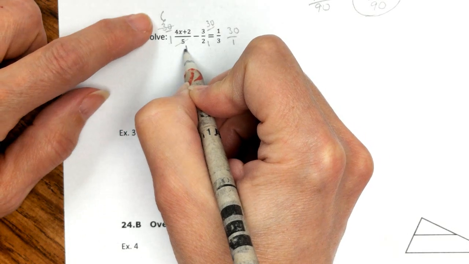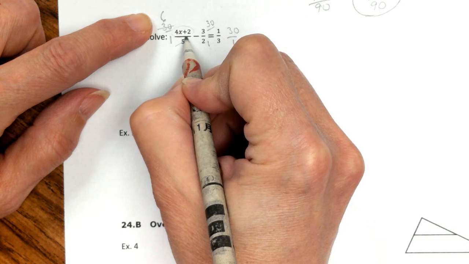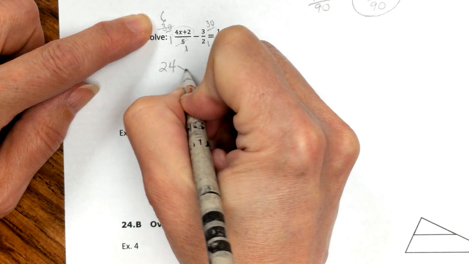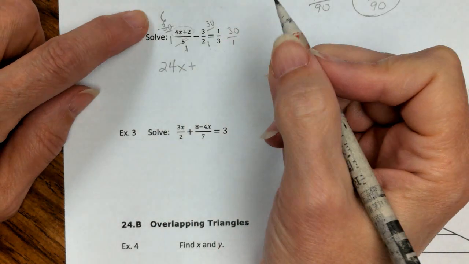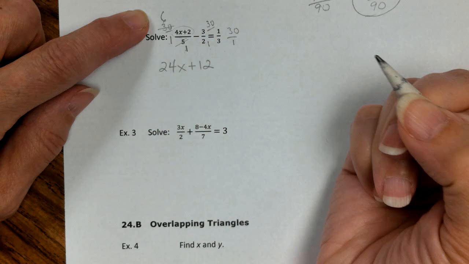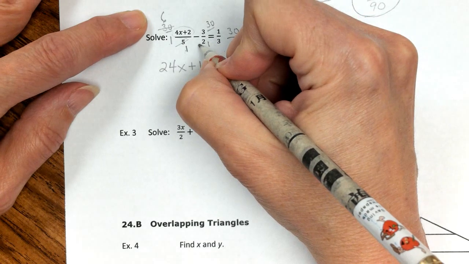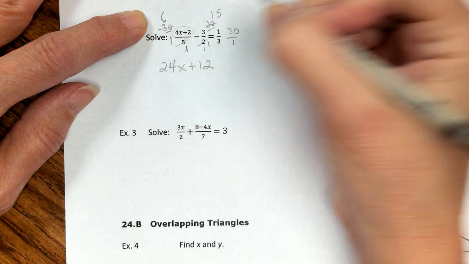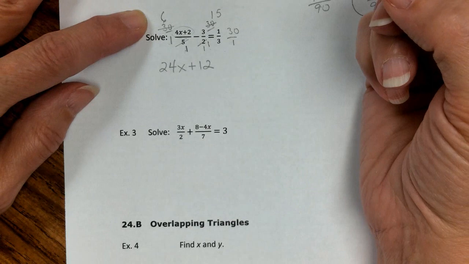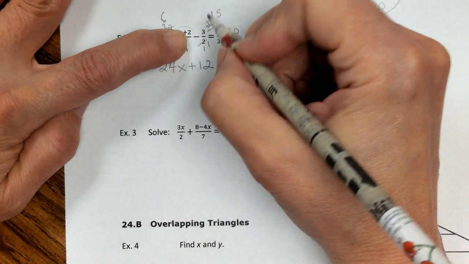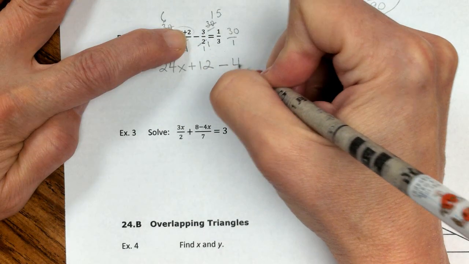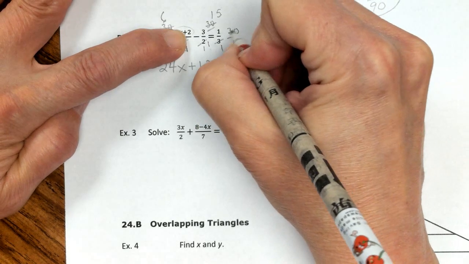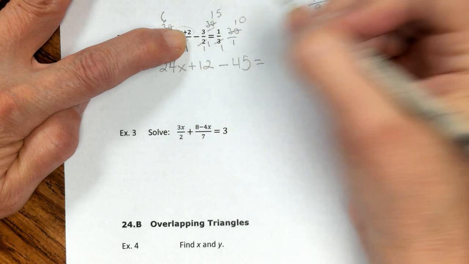What I've got now, though, is 6 times this whole numerator. So I'm distributing. 6 times 4 is 24. So I have 24x plus, and then 6 times 2 is 12. On the next term, 2 goes into 30 15 times. I don't want to forget my minus here. And then I have 3 times 15, which is 45, equals, and then 3 goes into 30 10 times. That's just 1 times 10, so 10.